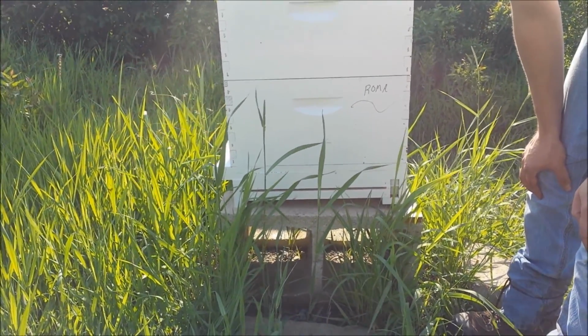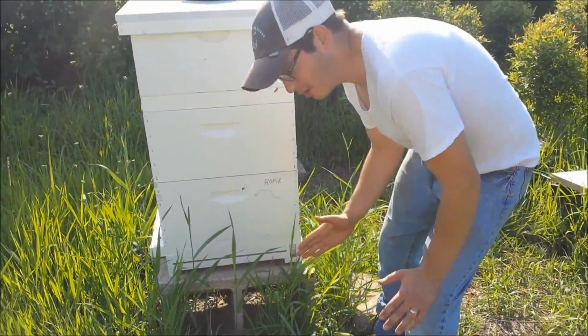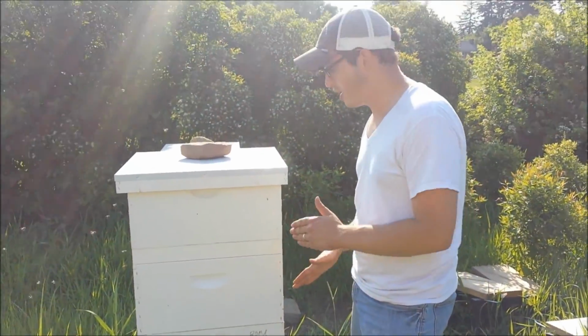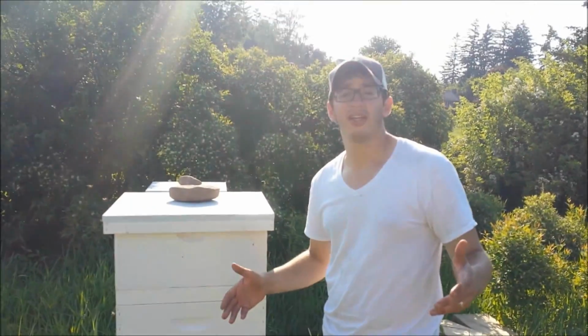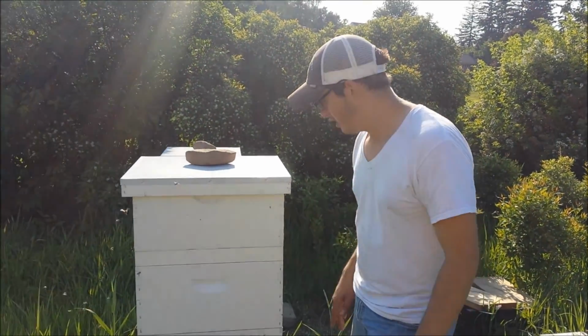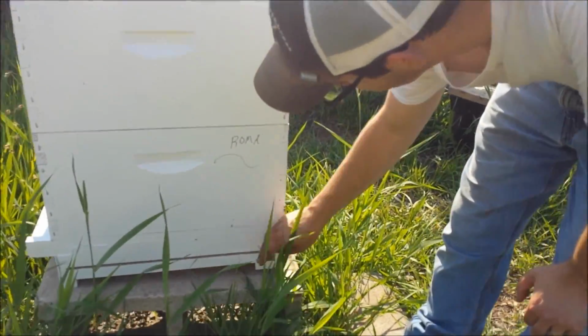You could use maybe just some 2x4s nailed together and making a little bench. But the point is, you want to get all the equipment 16 inches off the ground. Why 16 inches? To keep the critters away. Okay. The next thing you're going to have above the hive stand is what's called a bottom board.